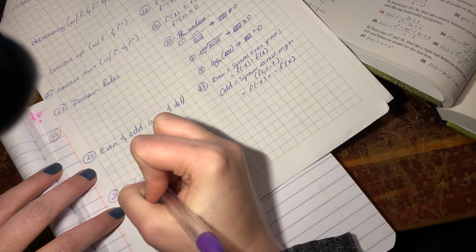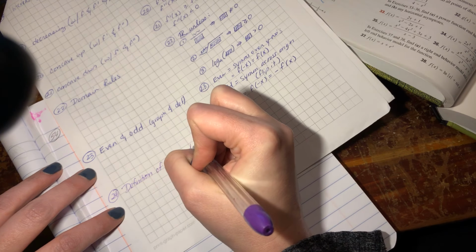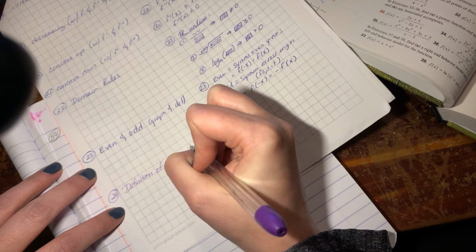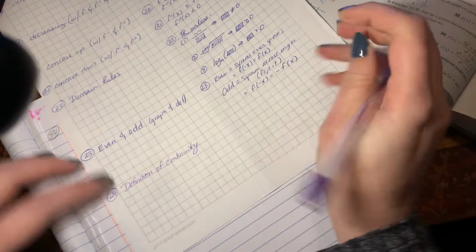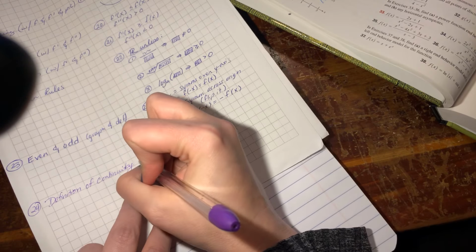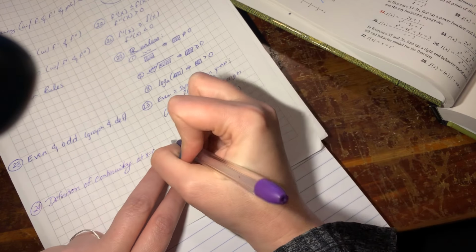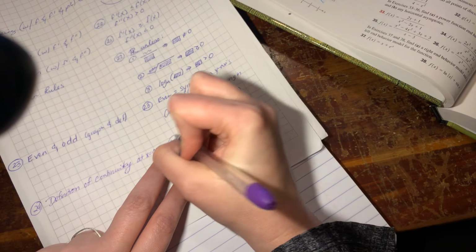So on my memorization sheet, I'm going to add the definition of continuity at x equals c. So number 24.